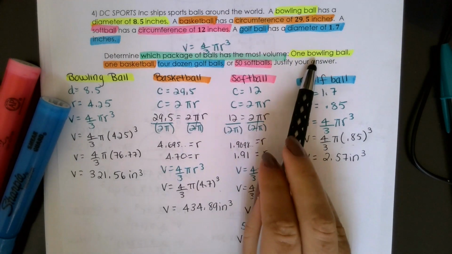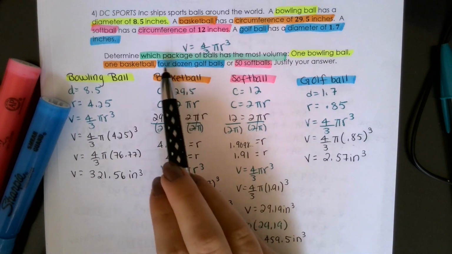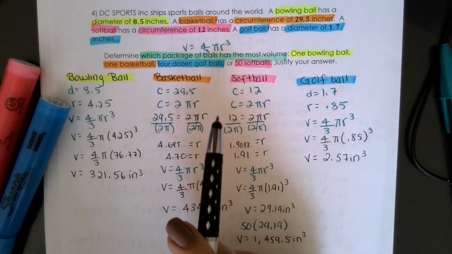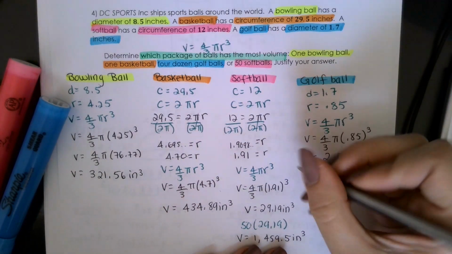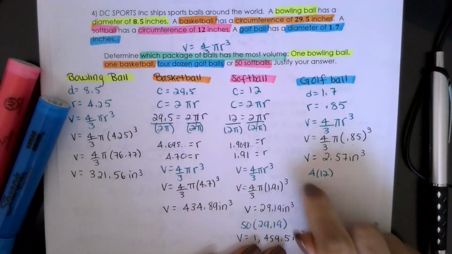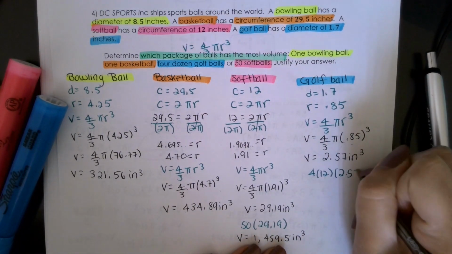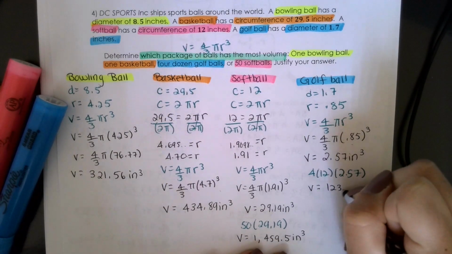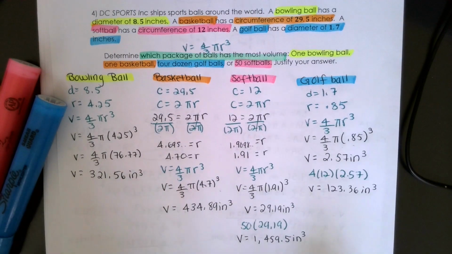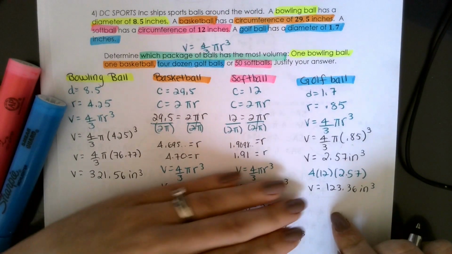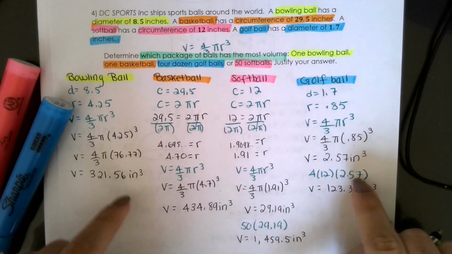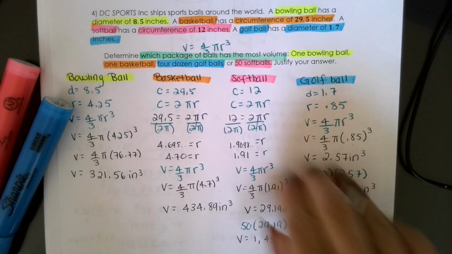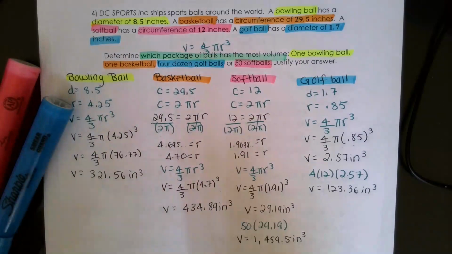But remember, there's still some information. The package for golf balls is 4 dozen. So a dozen is 12. So if you have 4 dozen, you're just multiplying by 4, so that's 48. But just to show you, you're having 4 of your dozens, that's why you get 48, and then multiplied by your volume. So your volume is 123.36 inches cubed. And before we added the packages, if you just looked at the volumes that we got originally, it makes sense. The golf ball is the smallest ball, so that's why the volume is the smallest before adding the multiplication of 4 dozens.